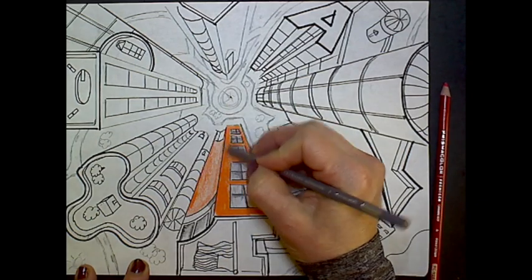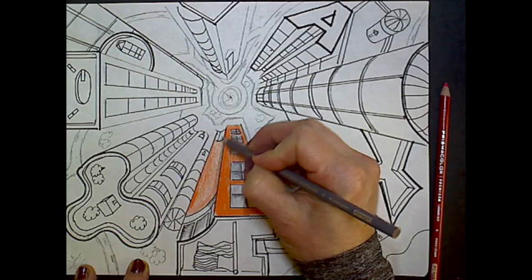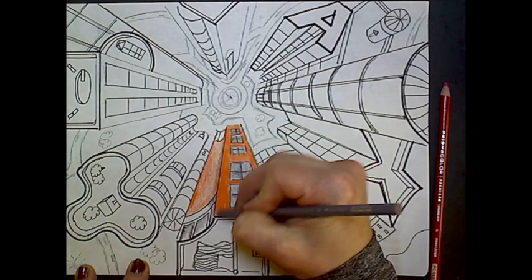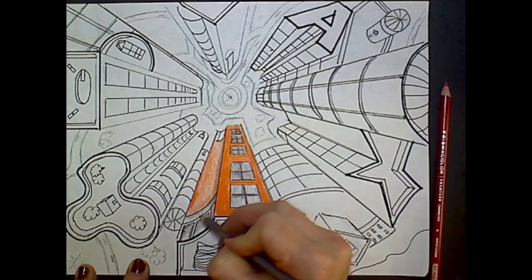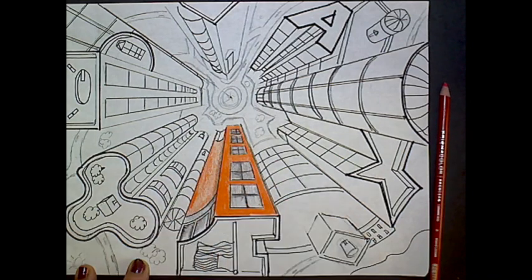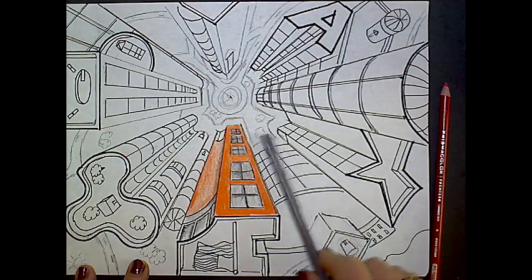Shading here as well. This is a little curve here, so I'm going to put a little shading right here. That might not be white because that building may be blocking a little bit, so I'm going to add a little shading right there. All right, let's go to a round building.